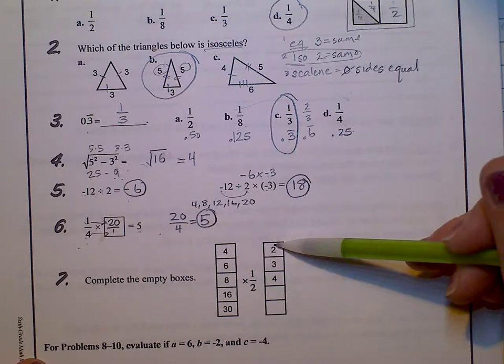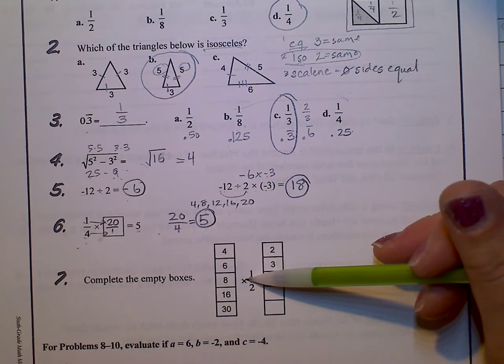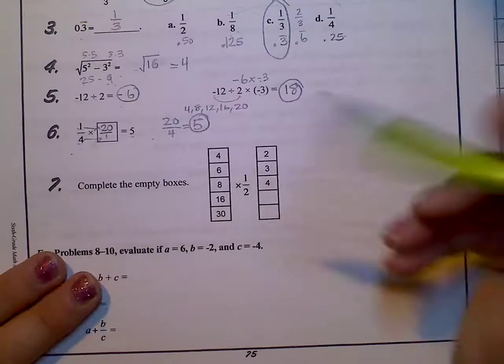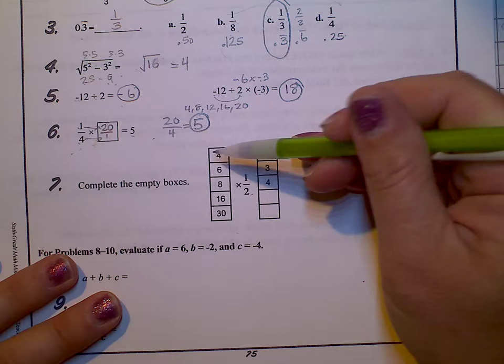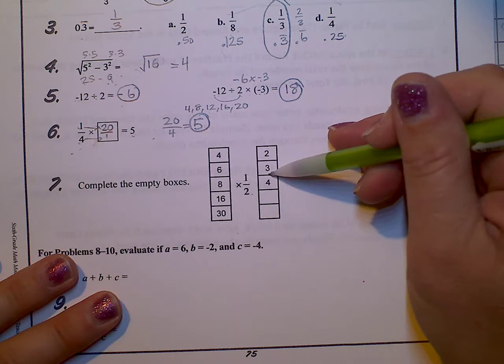Complete the empty boxes below. So you're just going from here. What is half of 4 divided by times? Now, on this one I'm just going to remind you, so when it says times half, so you're basically saying 4 groups of a half. If you have 4 groups of a half, you have $2. If you have 6 groups of a $1/2, you have $3.